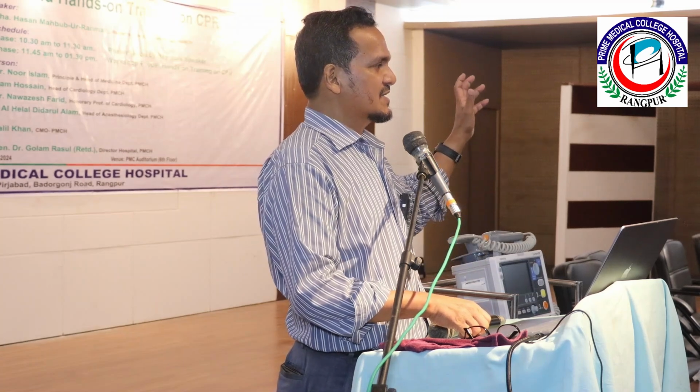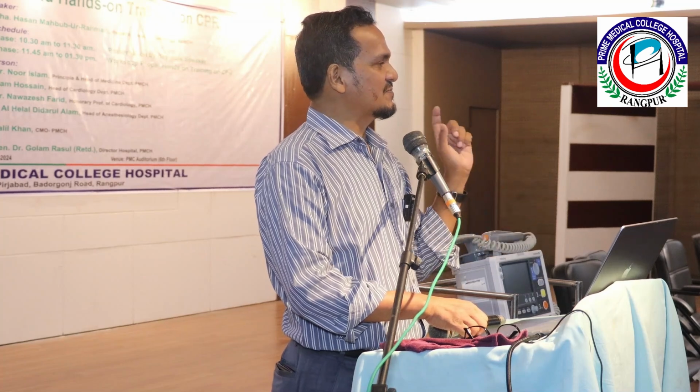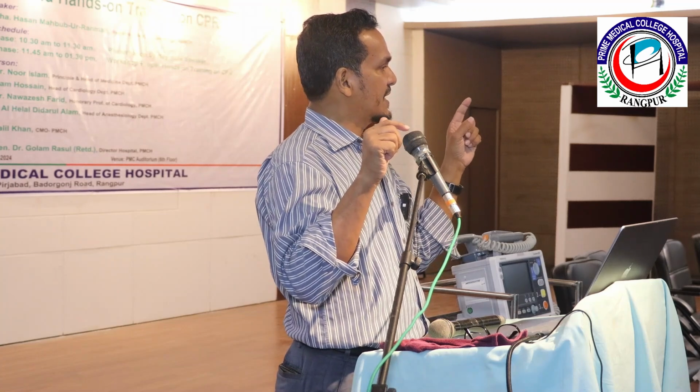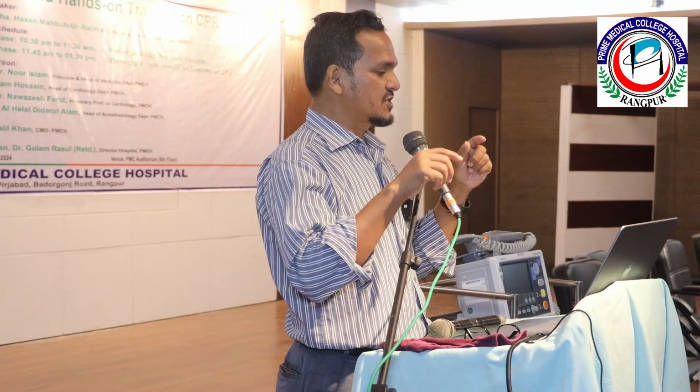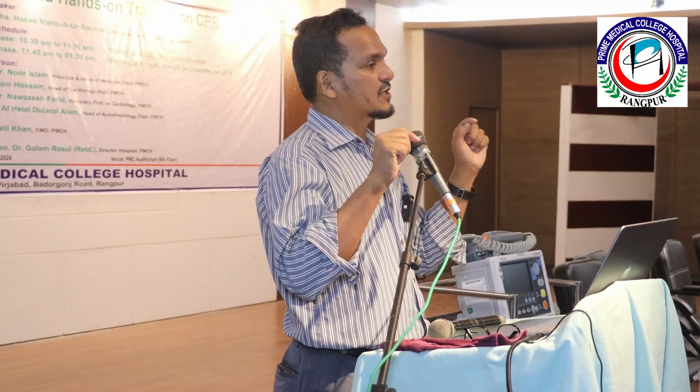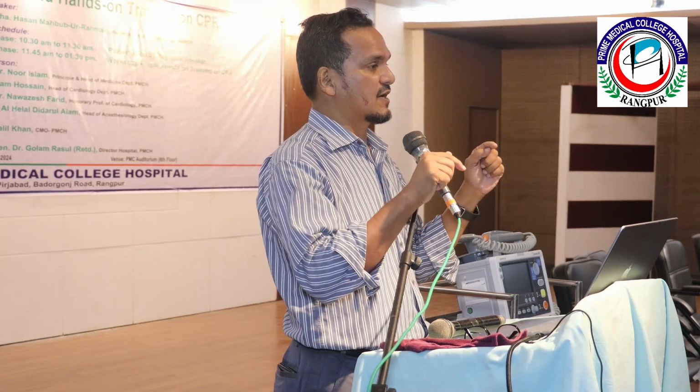And you can see during car racing, this is the pit crew model. This is the Formula 1 pit crew model. Each and every person knows their role, what he has to do. These people are called the pit crew. Each one knows their role, what to do to the Formula 1 car. And this model is applied for the CPR team.